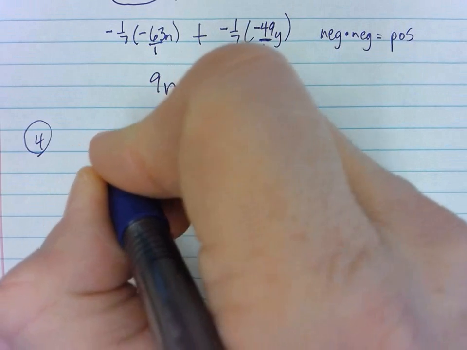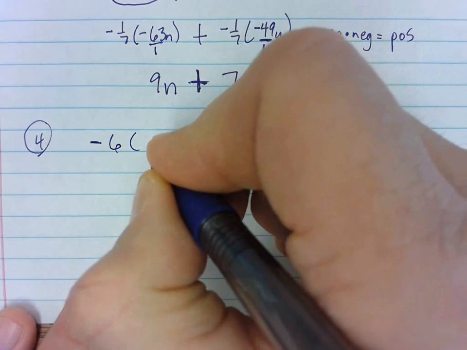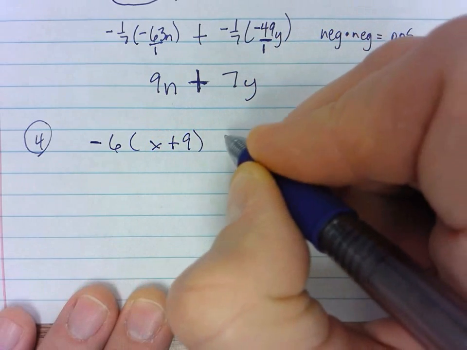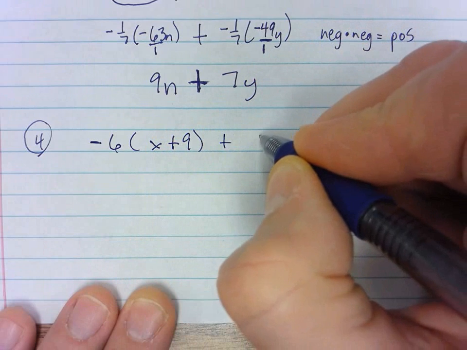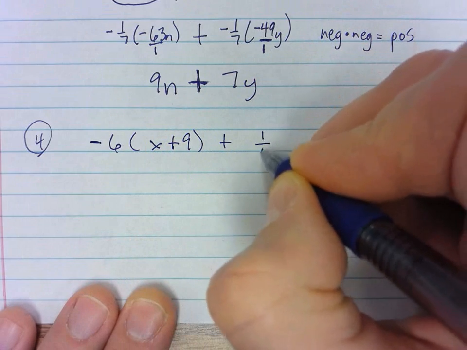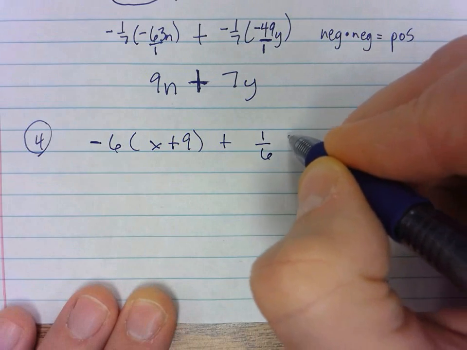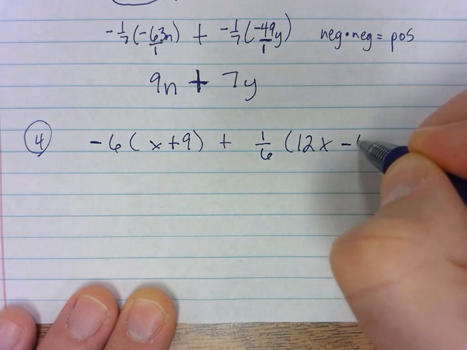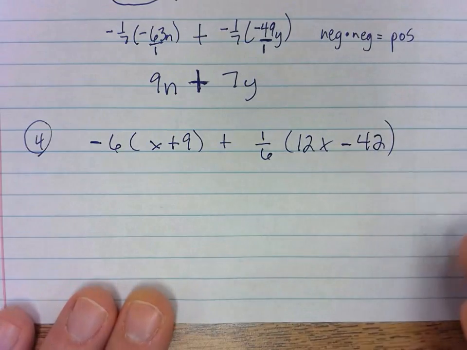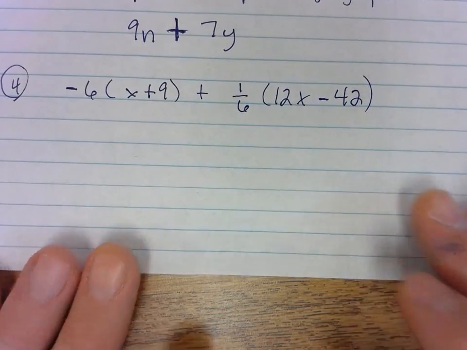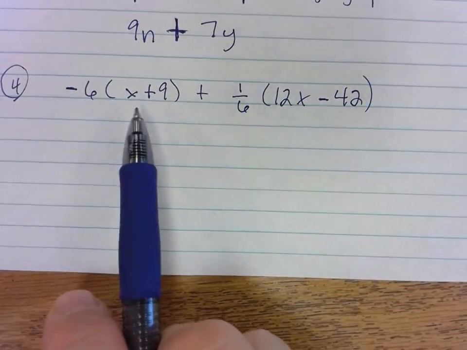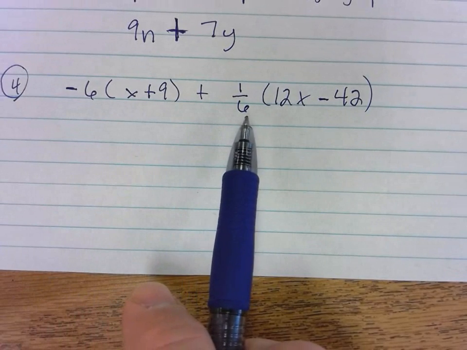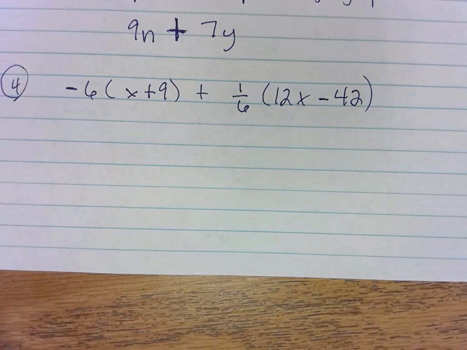We'll do one that's like this to start with. Let's put a -6 out here, and then x plus 9, plus 1/6, and then 12x minus 42. So go ahead and write that down. I'll say it again one more time. I got -6 on the outside of x plus 9, plus 1/6 on the outside of 12x minus 42.